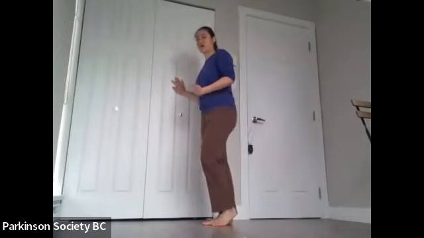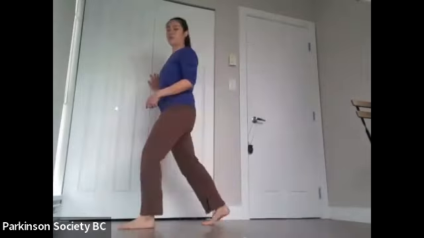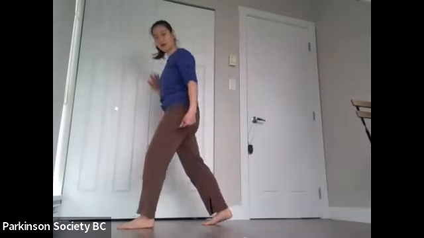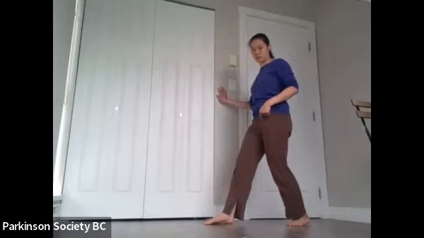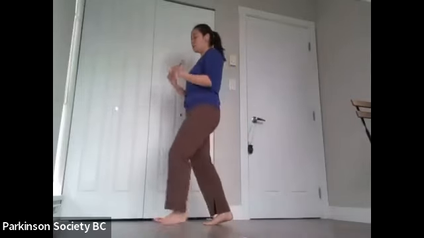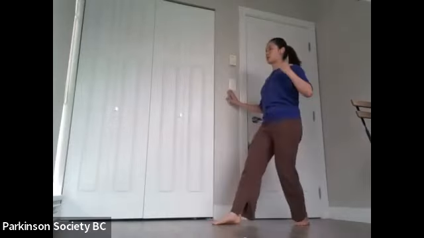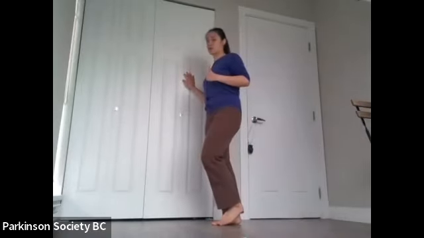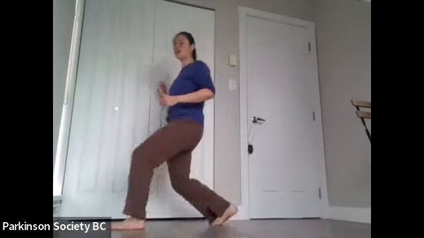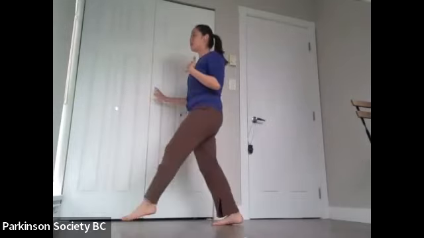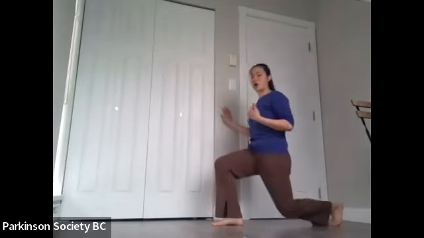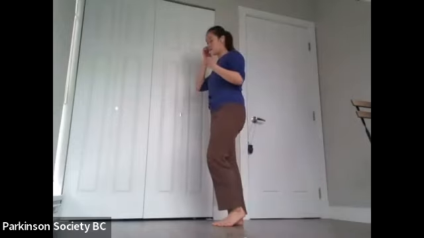to keep your center of gravity on top of your base of support. So your base of support is moving, right? Because your feet are moving, your base of support is moving, but you're trying to keep your center of gravity on top of your base of support the entire time you're doing this. So even if you're stepping and you're not lunging, that's okay. Just try to keep your center of gravity on top of your base of support the entire time.